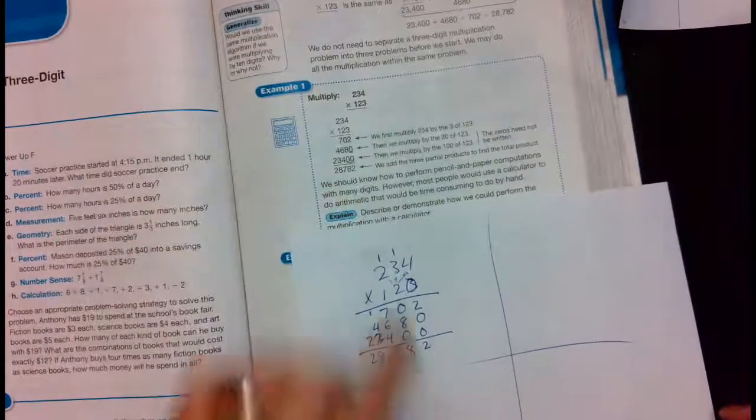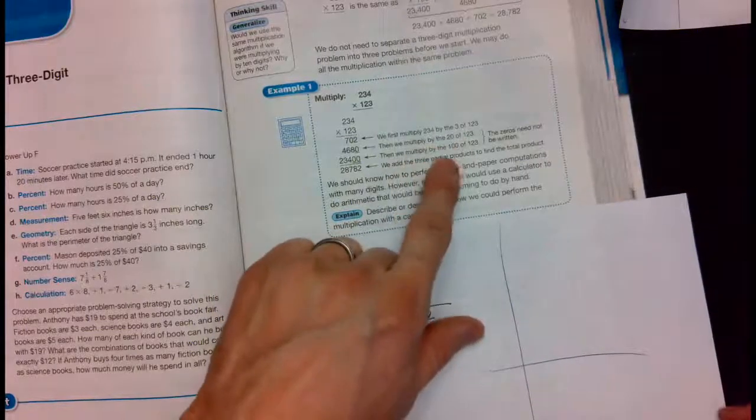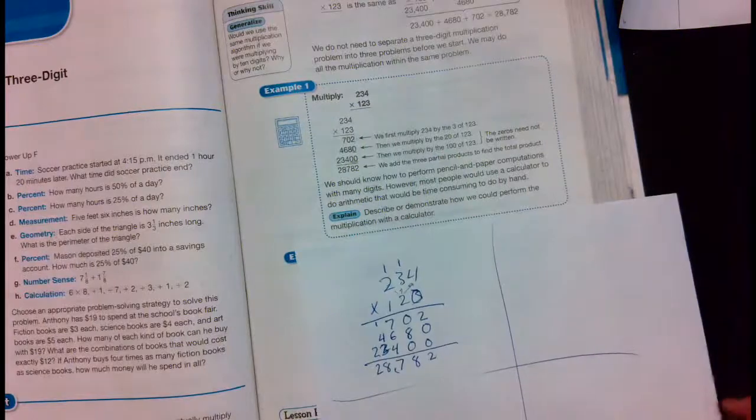Let's check. 28,782. Step 1, we multiply it by the 3. We multiply it by the 20. We multiply it by 100. All right, let's take example number 2.